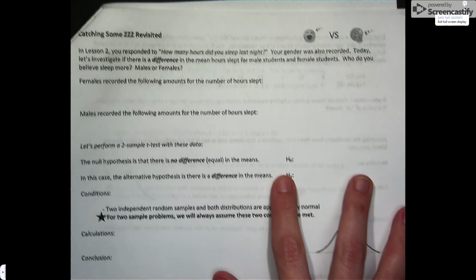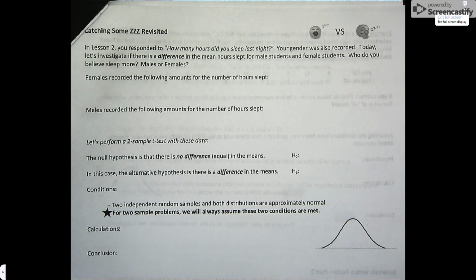Hi guys. So the next lesson that we have to cover today is Catching Some Z's Revisited. This is going to help us cover what we do when we have two samples. So sometimes you won't always have one sample.